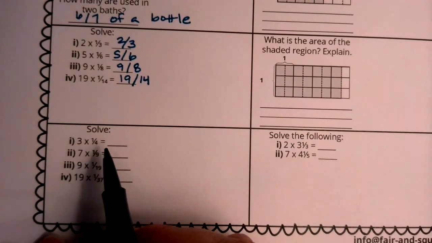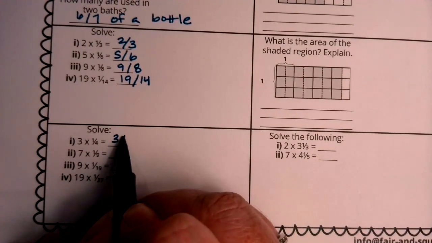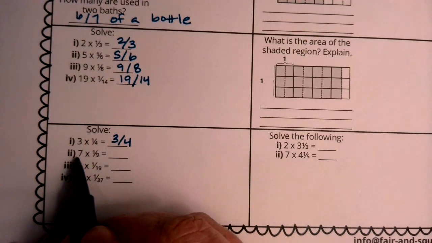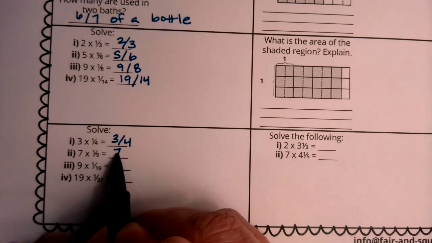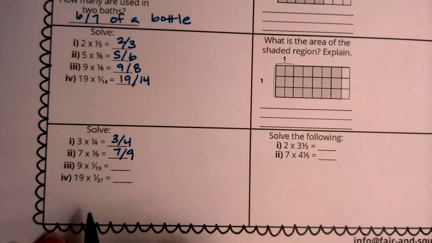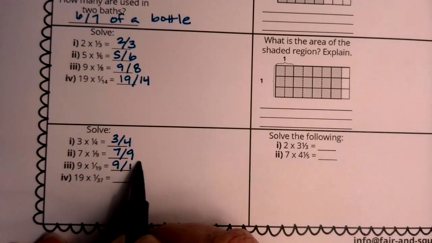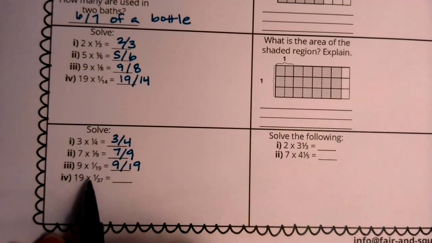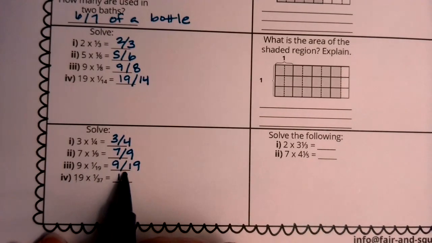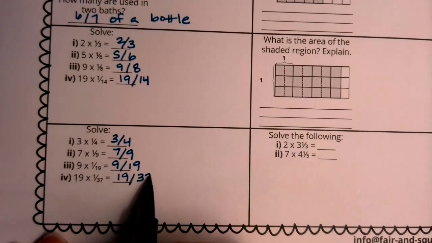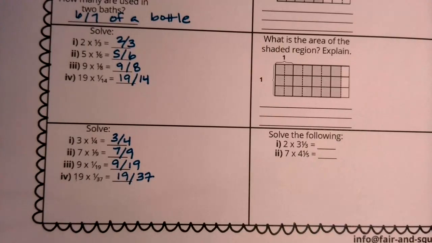All right, we are looking at our next question down below, which is very similar to what we just did. 3 times 1/4 would give us 3/4. 7 times 1/9 would give us 7/9. 9 times 1/19 would give us 9/19. And 19 times 1/37 would be 19/37. That finishes out our Wednesday.